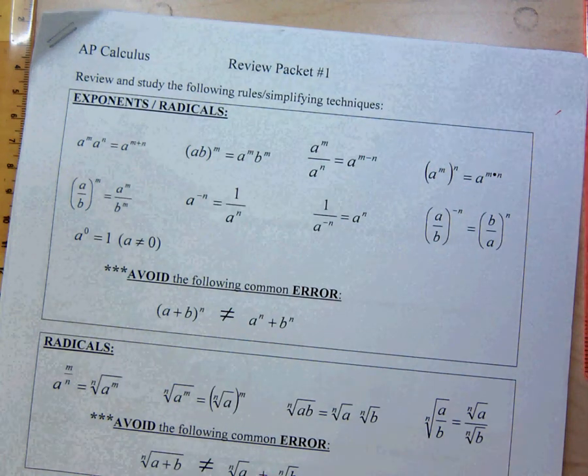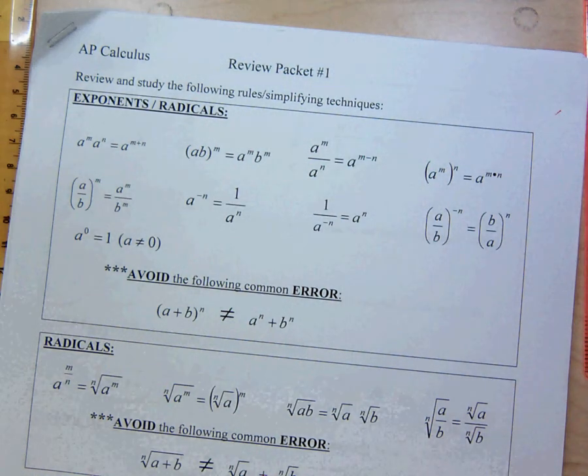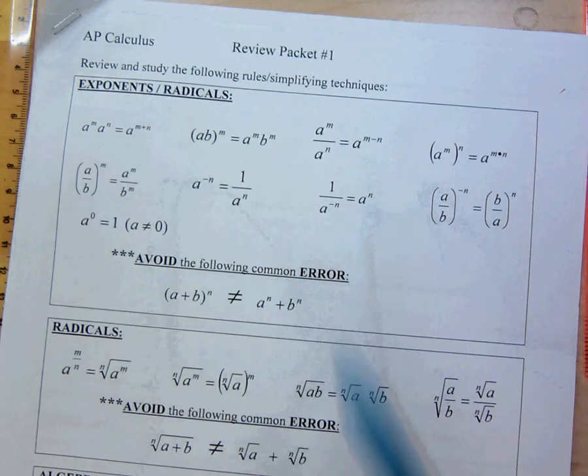So, some of this stuff I'm going to go through slowly. Some of it I'm just going to fly through. These are just rules of exponents from algebra. You should know that, right?